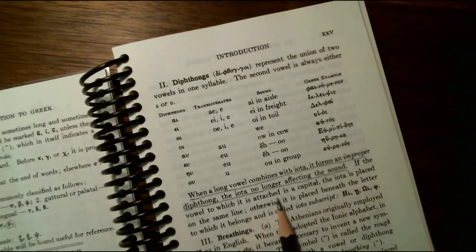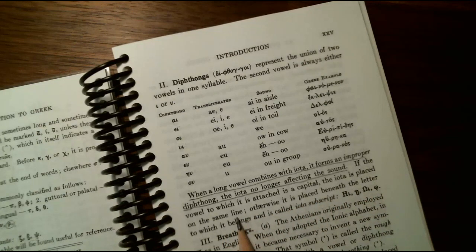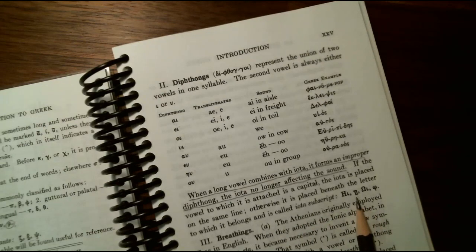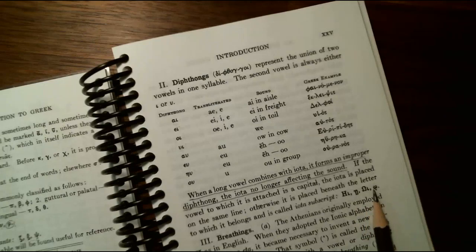If the vowel to which it is attached is a capital, the iota is placed on the same line. You'll almost never see a capital like this, right? What you'll most commonly see is the eta with a little iota underneath, and an omega with a little iota underneath, right? And so the iota here is just not pronounced.